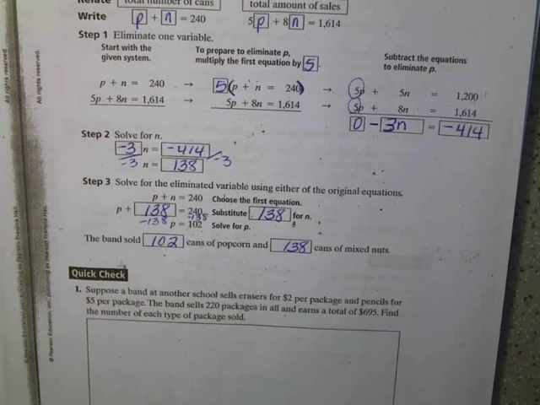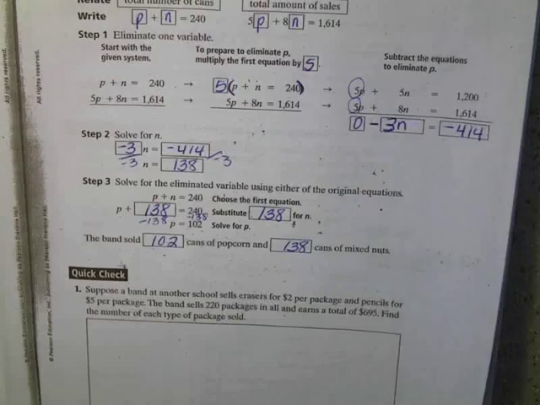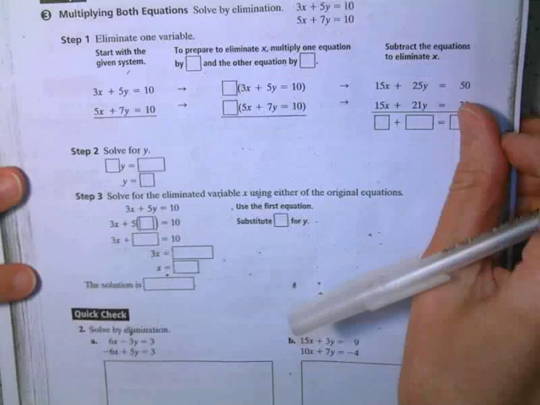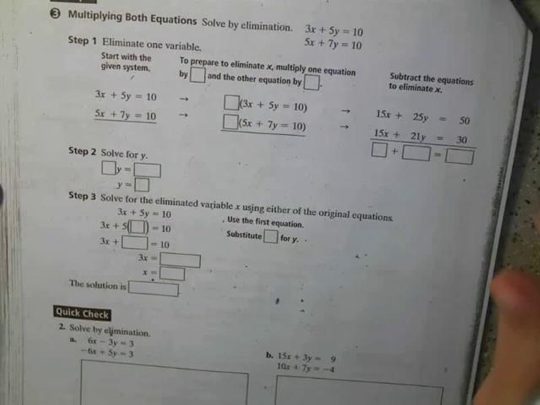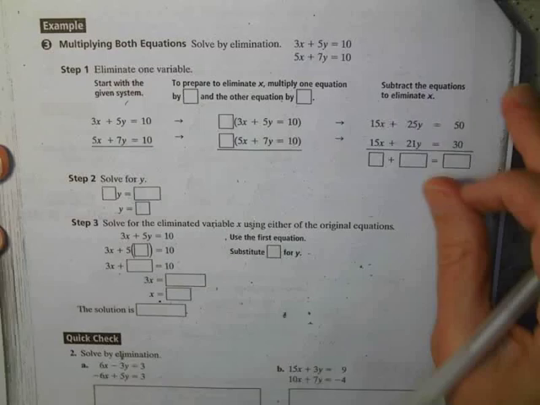Okay, so that's just a very simple run through on the idea that we're doing here. Eliminating a variable by adding or subtracting. We may need to multiply in order to have coefficients that cancel each other out or give us our zeros, eliminate down to zeros. Okay, so there is a quick check right here. But there is also another example, so we're going to move on to that one. Okay, sometimes we will even need to multiply both equations.